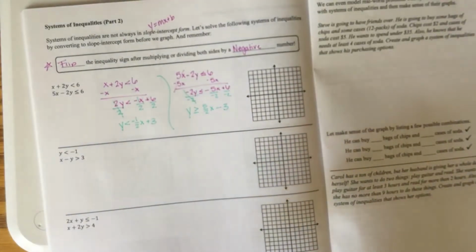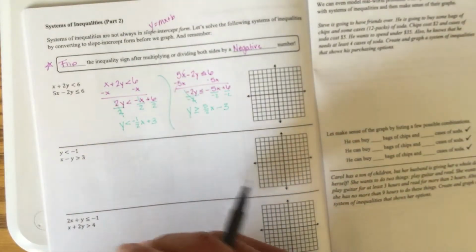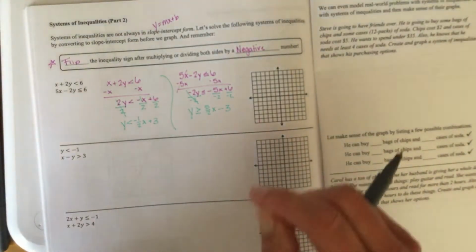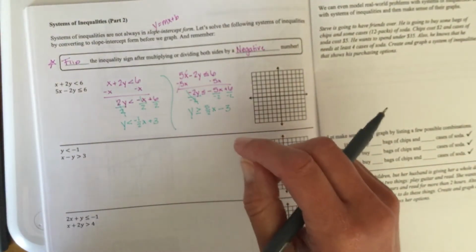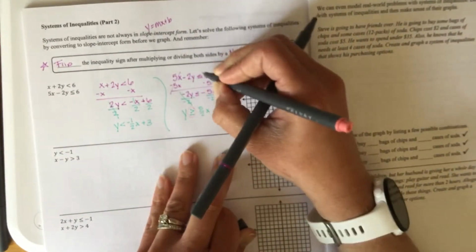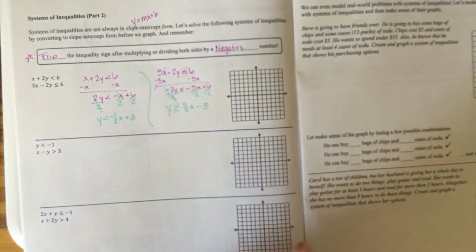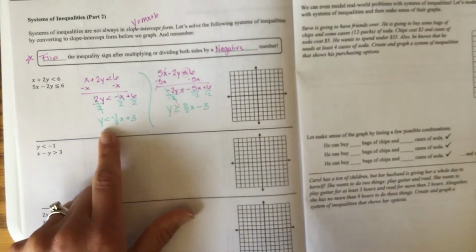So make a note. Looking for my highlighter here. Must have lost it.